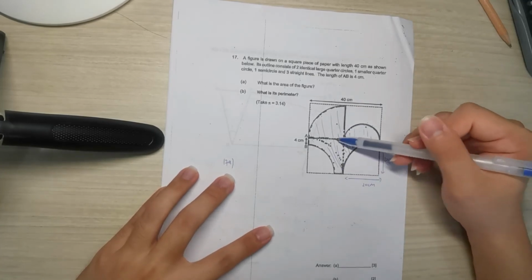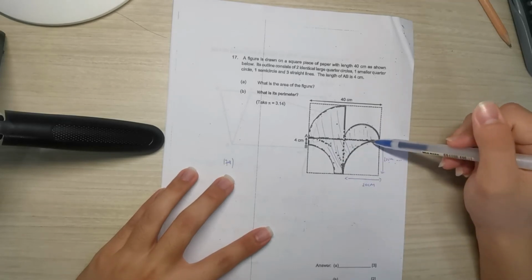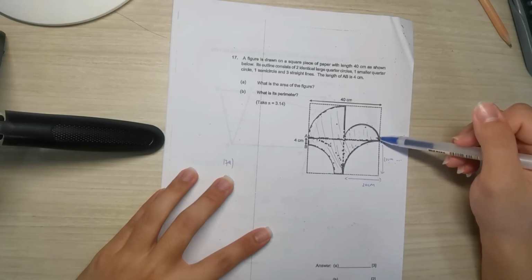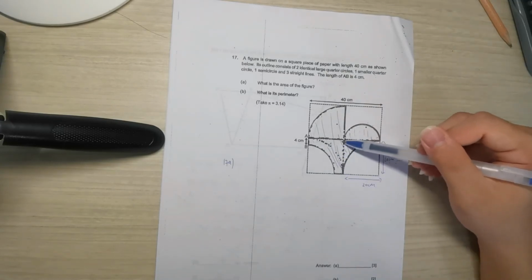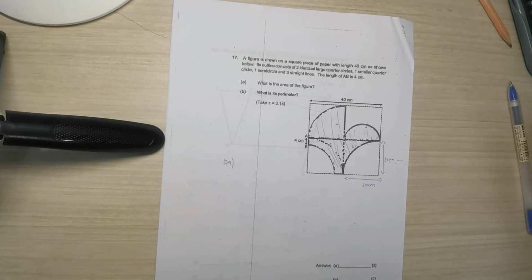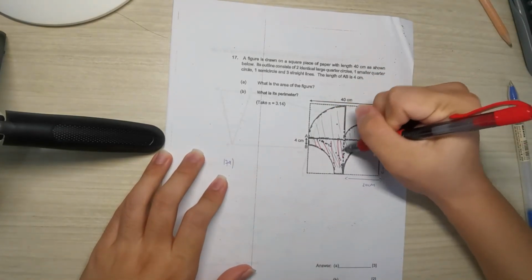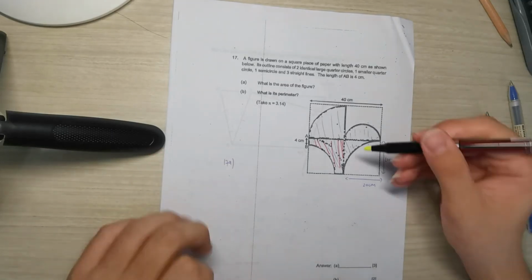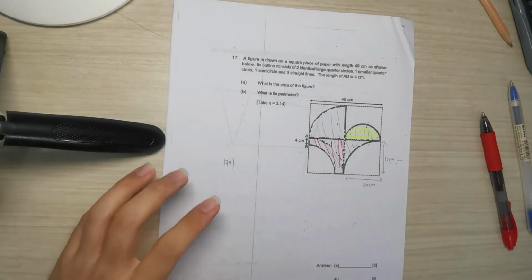So if you realize, this big quarter circle, if I shift it here, it's actually just a box. You can just find the area of this box, find the area of this semicircle, and you find your area here, this part. Let me use a red pen and color for you guys so you can see. So this is my first part. These two add up to a square, and this is my three parts. So there's three parts.